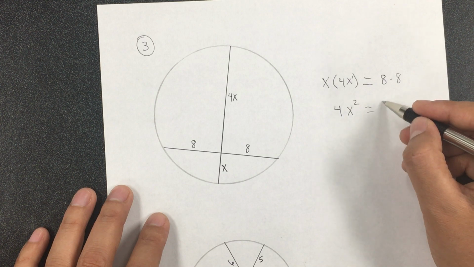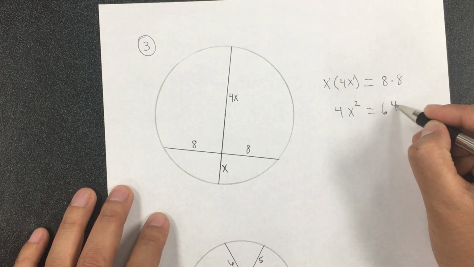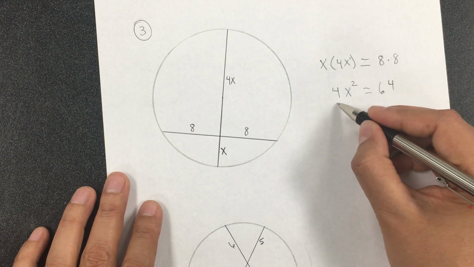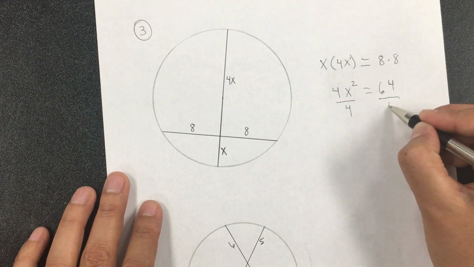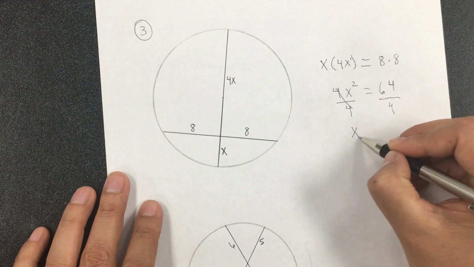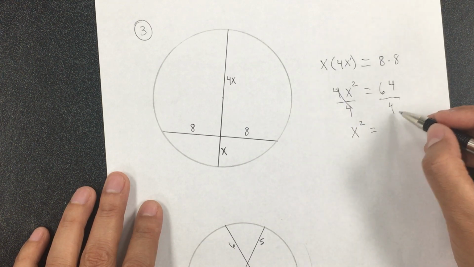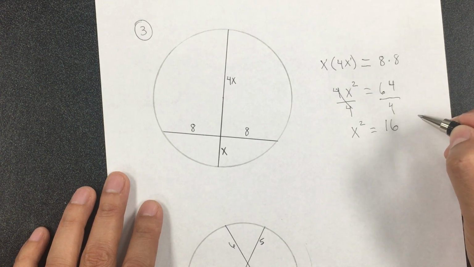And 8 times 8 is 64. We cannot solve for x yet because we're multiplying by 4. The opposite of multiplication is division. And so now I have x squared equals 64 divided by 4, which is 16.